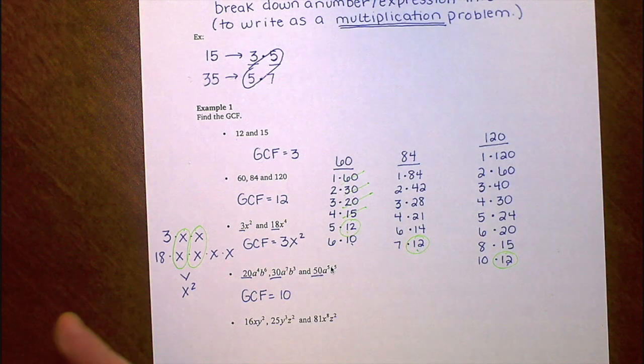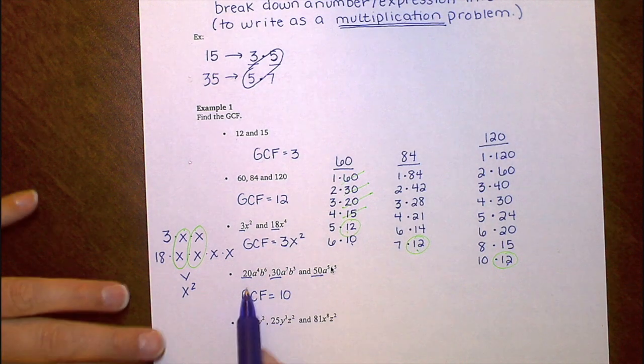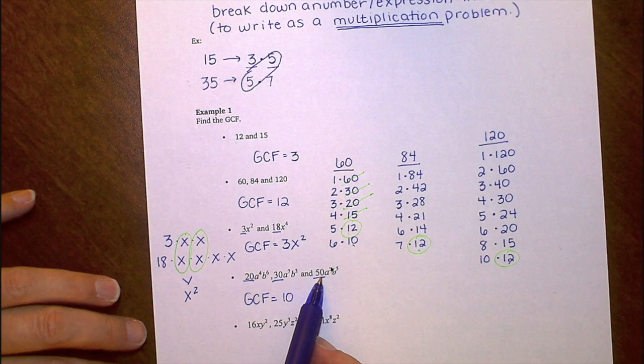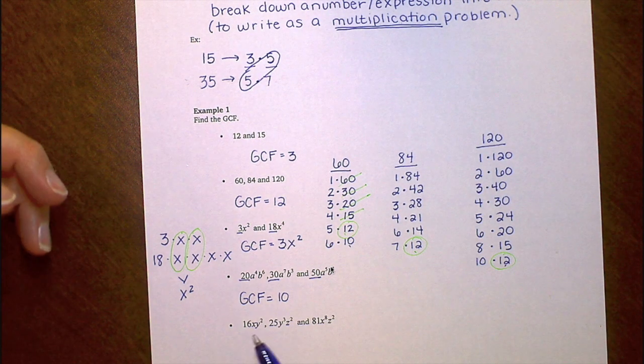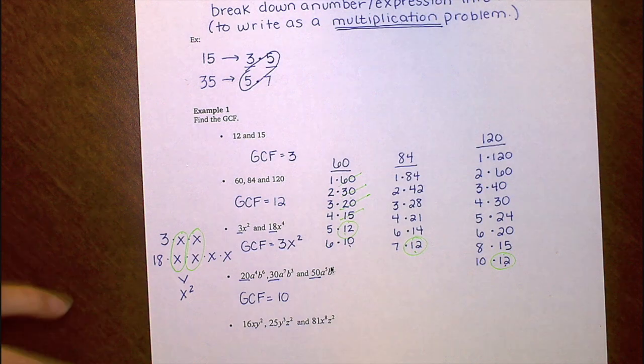What happens if you don't pick the biggest number? Like maybe you had chosen 5 instead of 10 here. And there is a way to kind of catch yourself in the process. You still have to fix it, but there is a way to catch it.